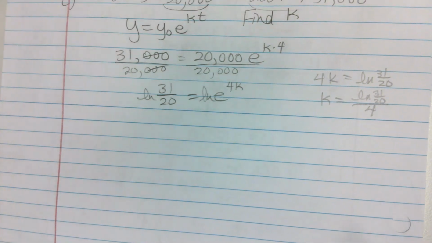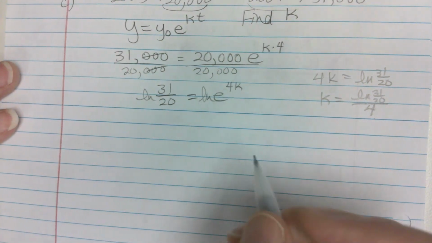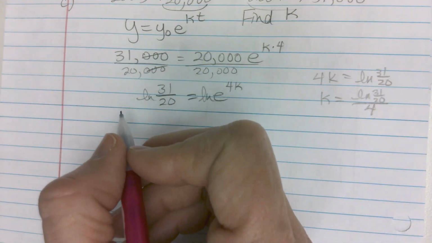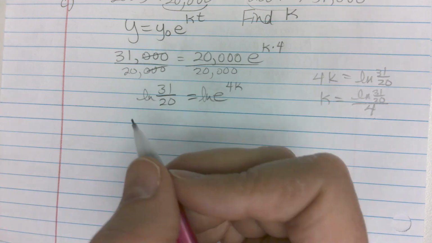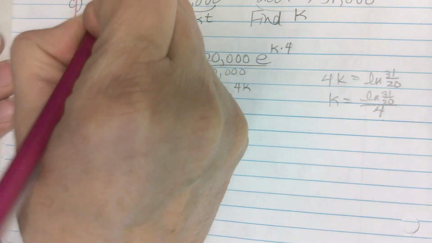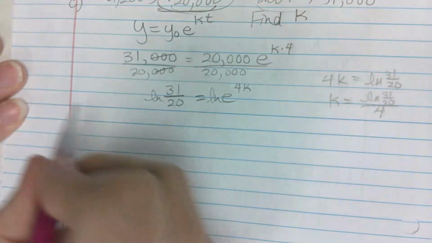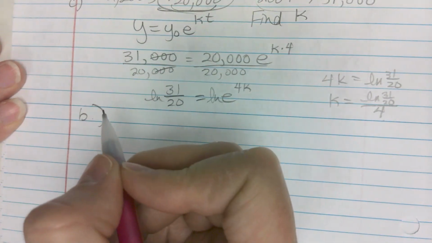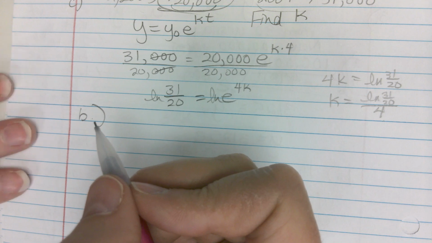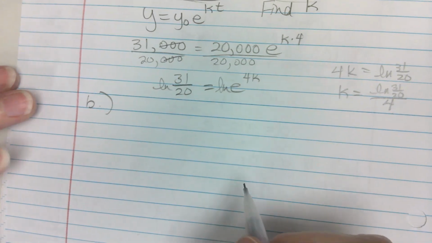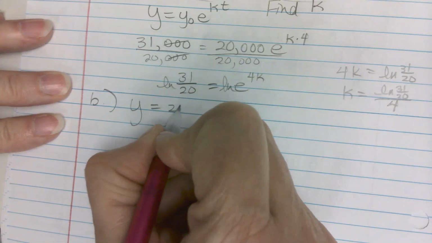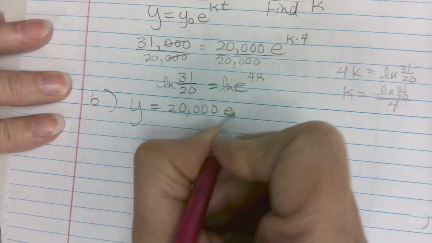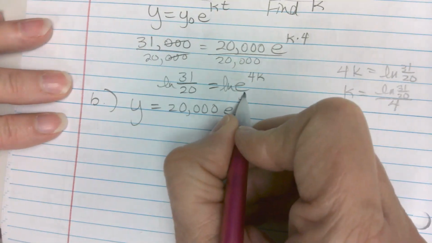All right. Part A says, what was the deer population in 2003? Well done right there. Part B is find a function that models the deer population t years after. Here's where we go. 20,000 is our initial, e to the k we just figured out.